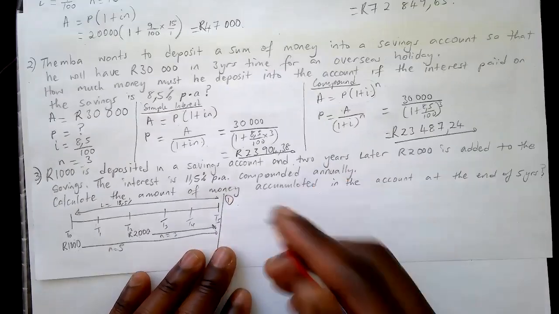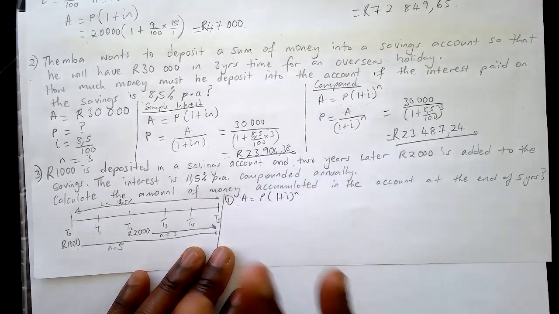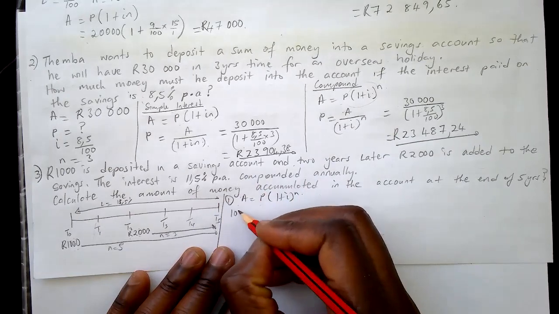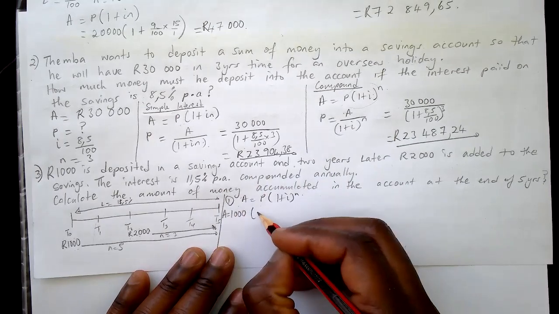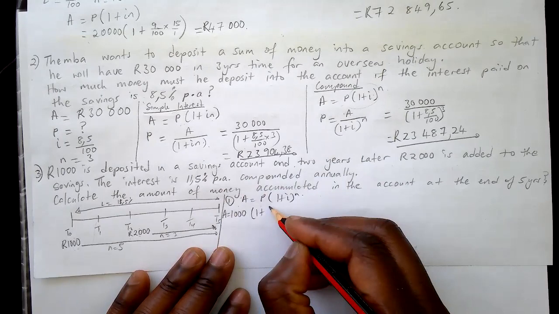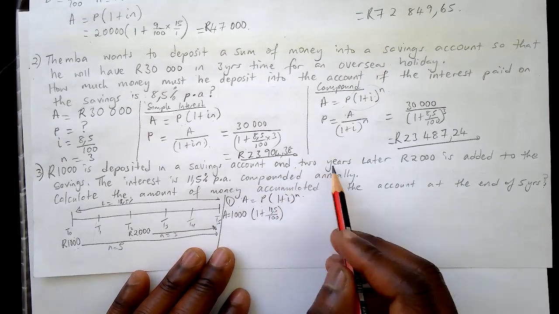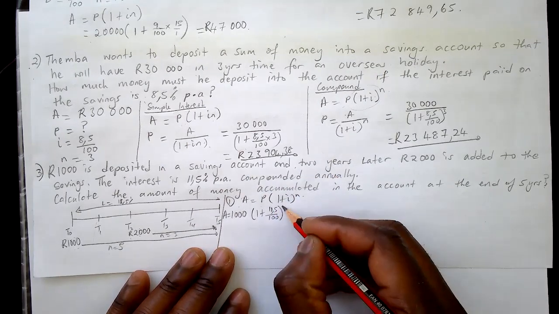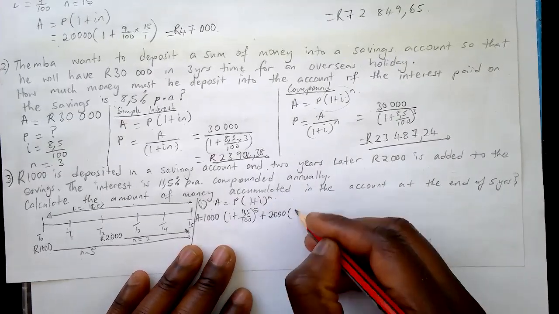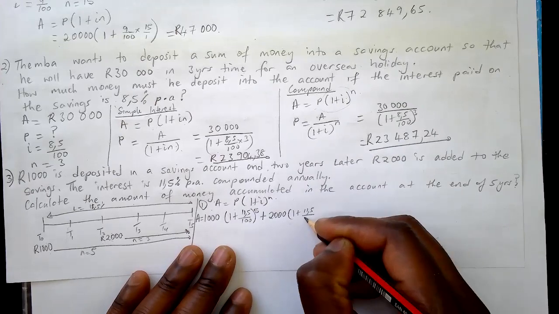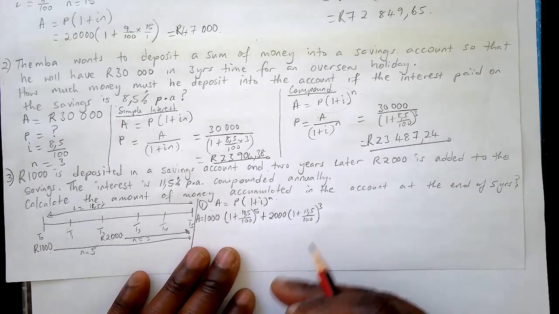We know that A is equal to P(1 + I) to the power of N. So A is equal to 1,000(1 + 11.5/100) to the power of 5, plus 2,000(1 + 11.5/100) to the power of 3, because remember it grows for 3 years here, as it was added 2 years after.